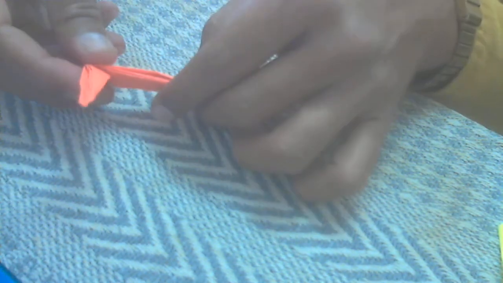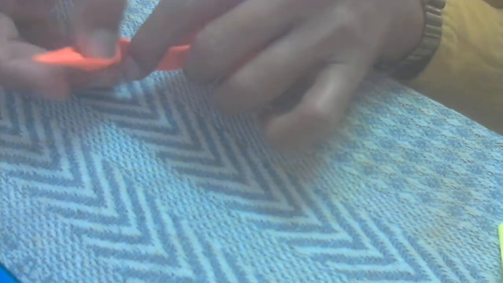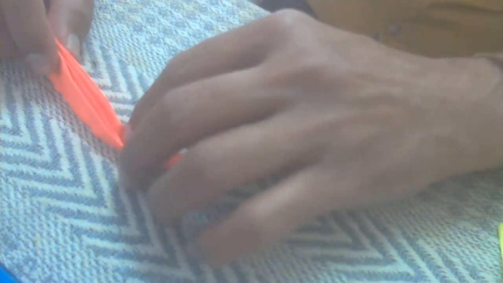Okay, now what we have to do, see it, we will turn it in this way. Okay, now open it. Now see, I think it is clearly visible to all of you what we have done. First we have to fold in this way. After that open it and fold it.